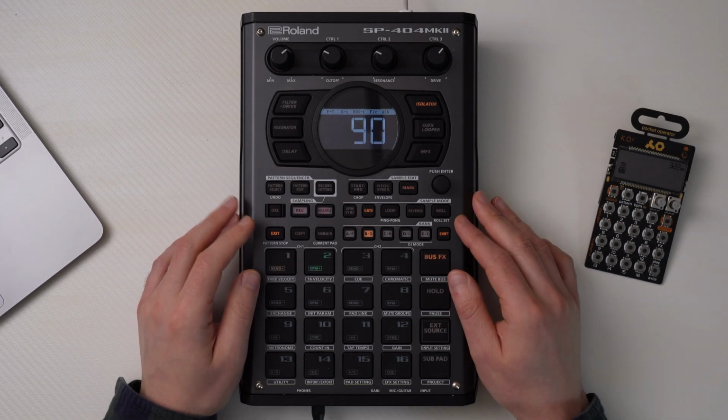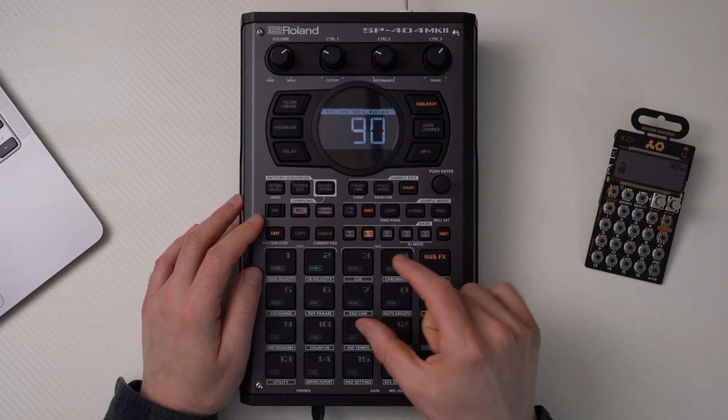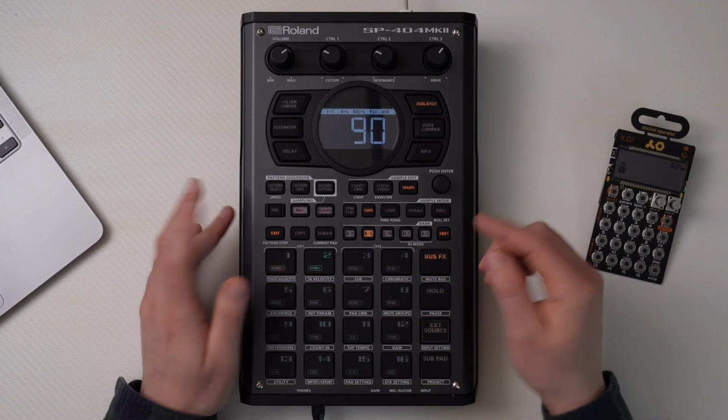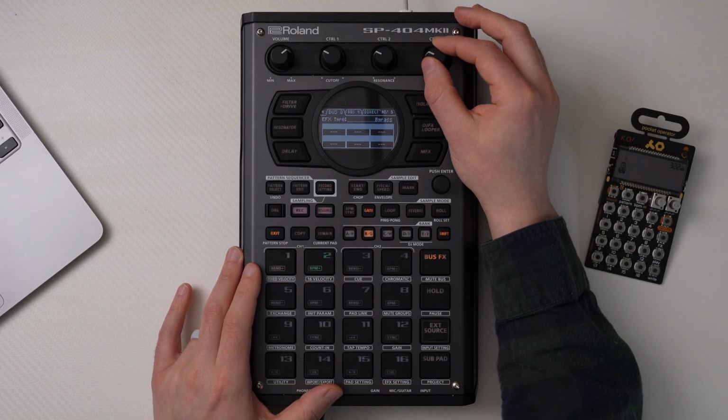For bus routing, we can run bus 1 and 2 either in series or in parallel, meaning we can run bus 1 into bus 2 or we can run them separately. We can get to that setting by hitting Shift 16 again, and we'll scroll over to the very first tab.